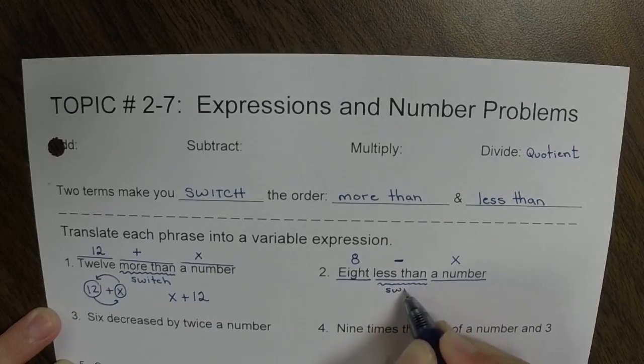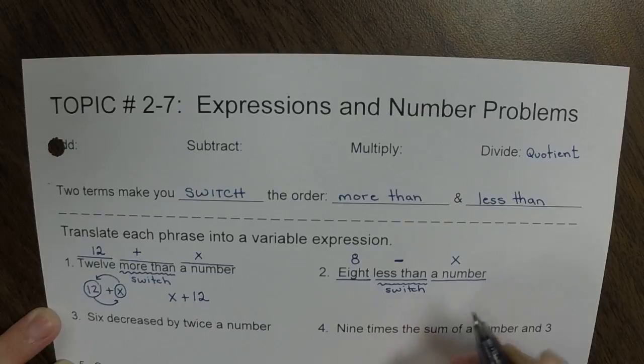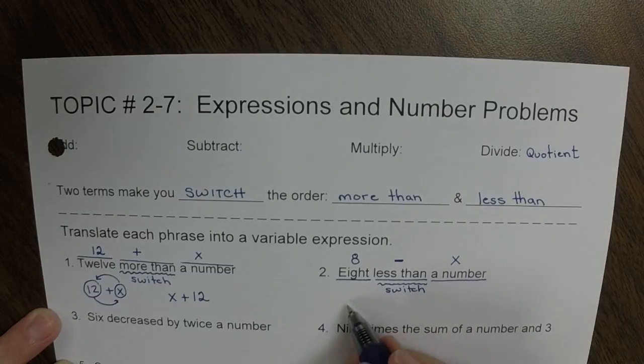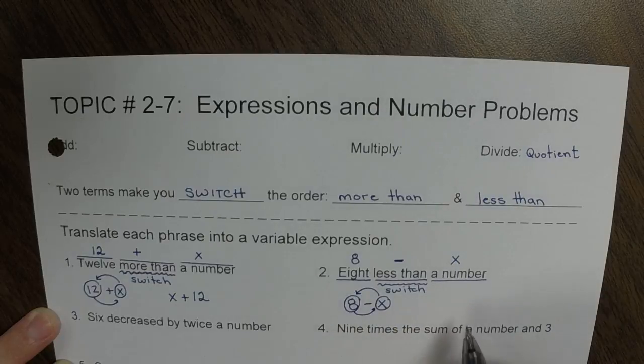This should be highlighted on your paper because you already went through and highlighted these. So now I would have 8 minus x, but because we're supposed to switch, this and this have to change places. So that being the case, you write the final answer.